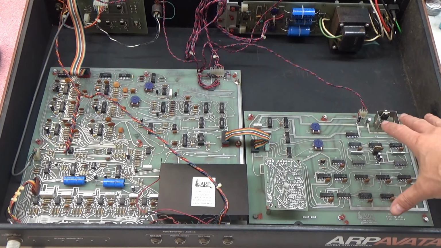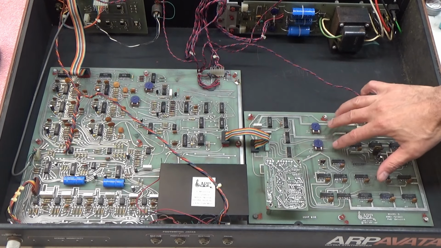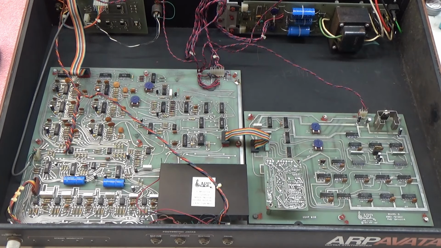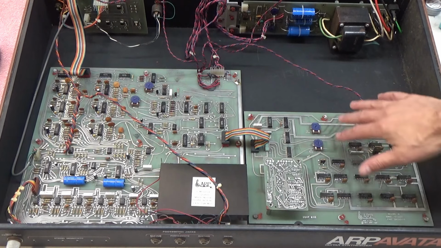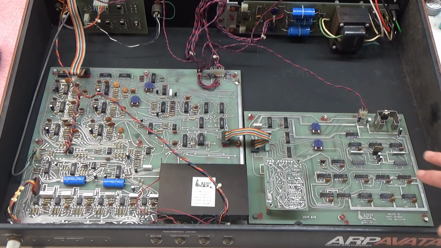Over here on this board D, there are two trimmers. One sets the initial frequency, or the initial voltage, of your volts per octave converter, and the other scales it, so you can scale it between your two E strings on your guitar.